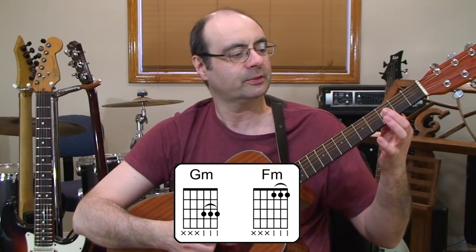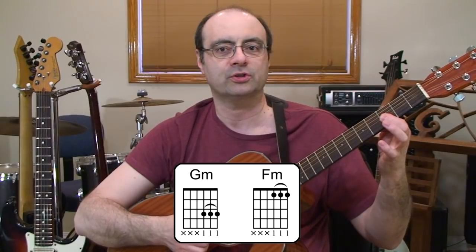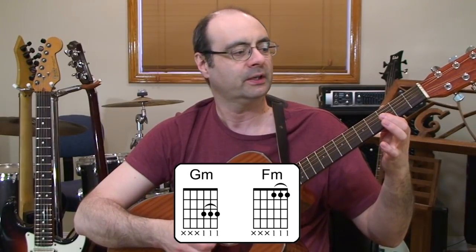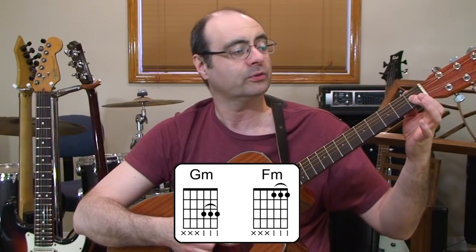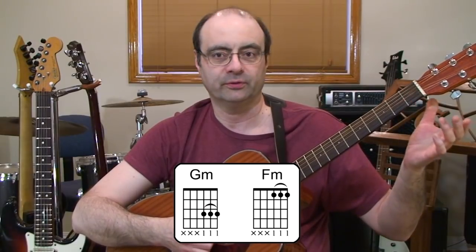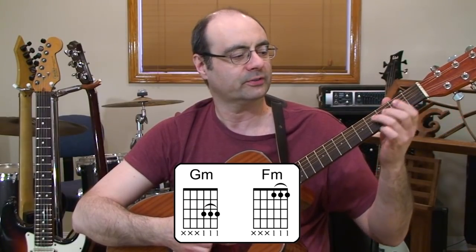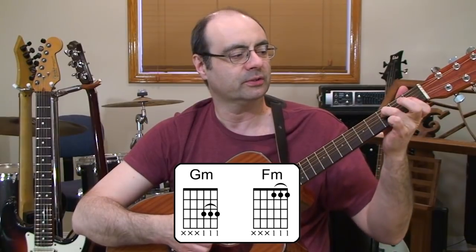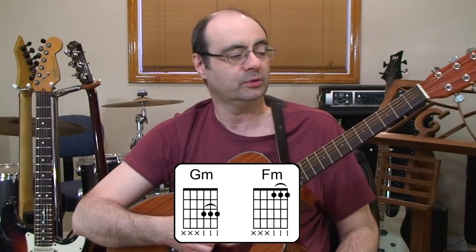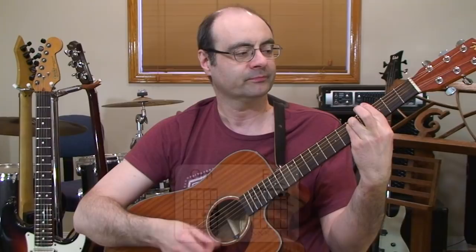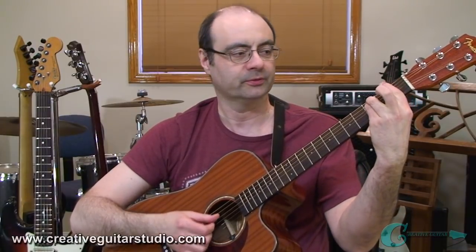So I'm going to show you some very simple shapes, just bar chord shapes that you can do to create a G minor here at the 3rd fret, and if you drop it down a whole step, just barring across the 1st fret area, you get F minor. If you want to extend those, you could always add a G or a F in the bass as well. If you know your full bar chords, you can do the full bar chord versions of those.